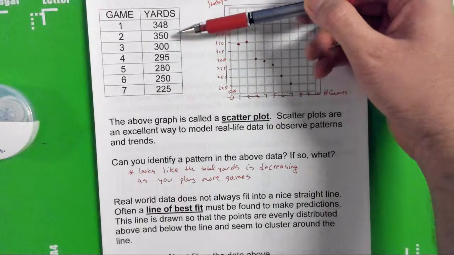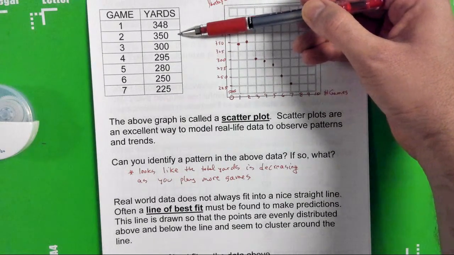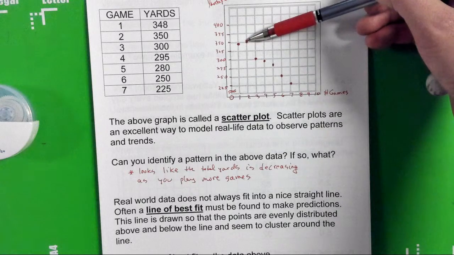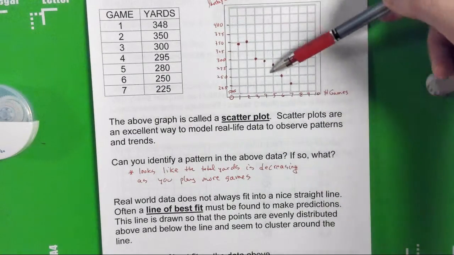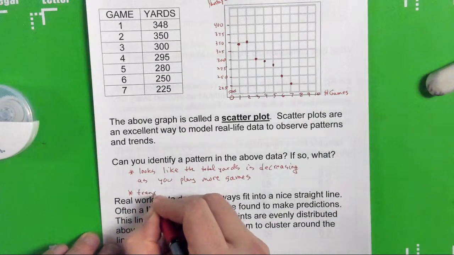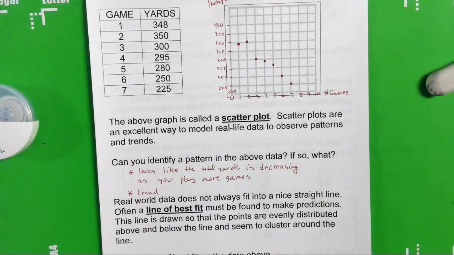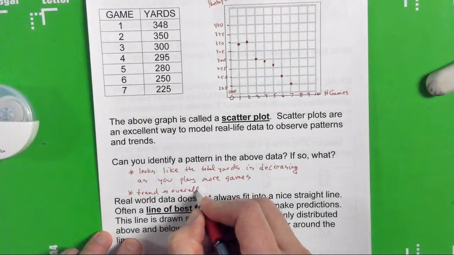Now, you're going to say, oh, no, but after game 1 and game 2, it was 2 yards more. Yes, but it's not that much different. And we're talking about what we call a trend. We have this word called a trend. What is the overall pattern, or the overall direction?